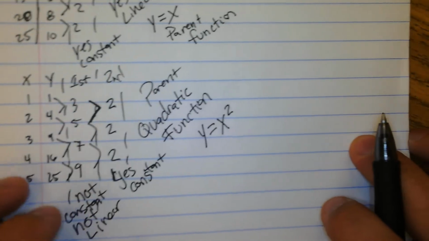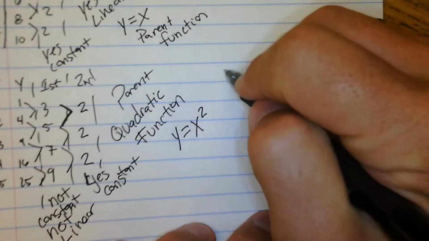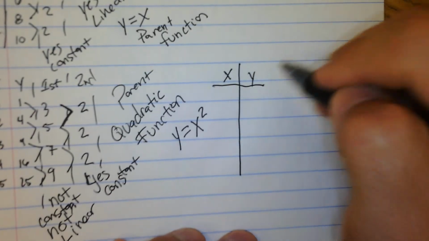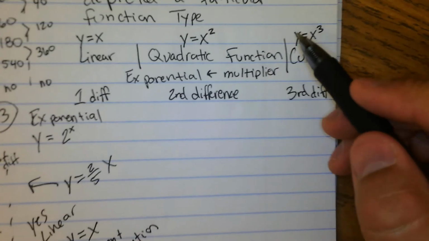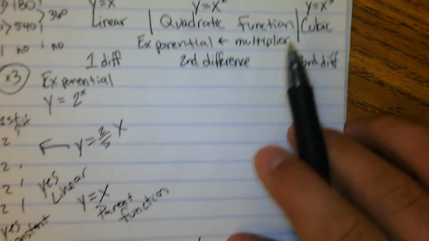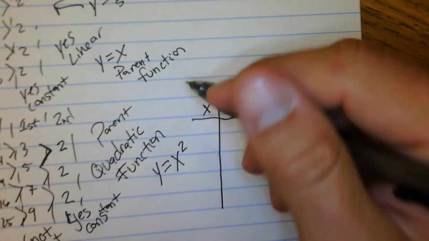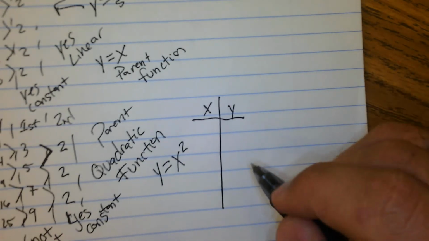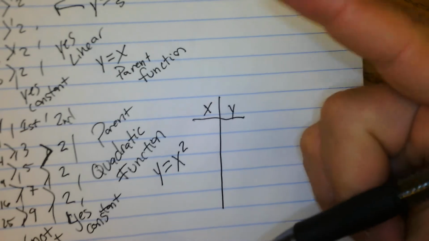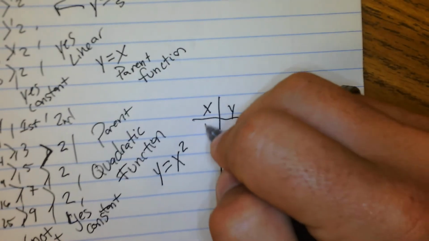Now, our last type we found was a cubic. Remember, a cubic function is y equals x to the third, and we have to use the third difference. So in order to determine if a table is a cubic function, we need to find the first difference, and then the second difference, and then the third difference.